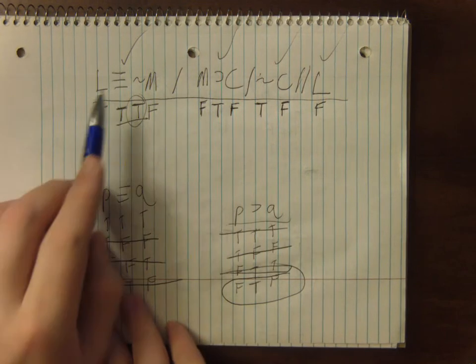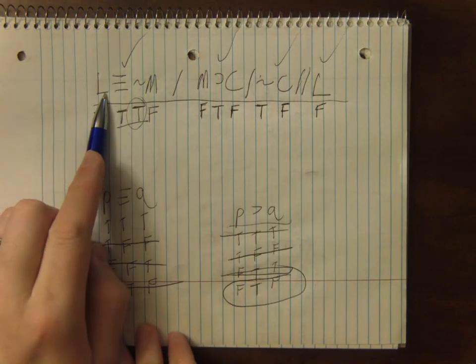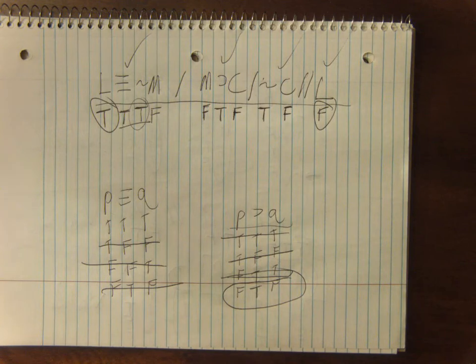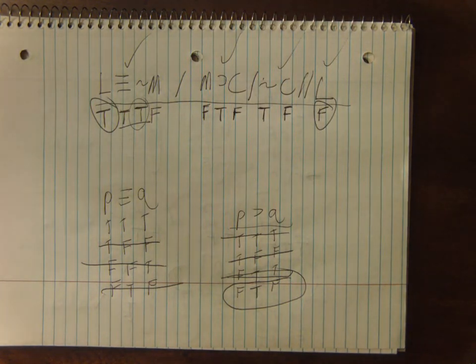But then I will check for consistency. L is true here. Ooh, L is false there. What does that tell you? The only way that this argument could be invalid, in order for us to have all true premises and a false conclusion, is if L would have to be simultaneously true and false.